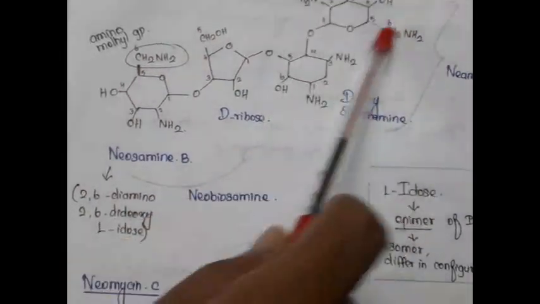Here the parent for this one is D-glucose, whereas the parent for this one is L-idose. L-idose is an epimer of D-glucose. Both have similar structure. Actually they are isomers, but they differ only in configuration. So the parent for this one is D-glucose and for this one is L-idose. That's why it is called 2,6: the second and 6th positions have NH2 group. So 2,6-diamino 2,6-di-deoxy L-idose. So Neomycin B is otherwise called 2,6-diamino 2,6-di-deoxy L-idose. For C it is D-glucose, same thing, but it is a D-glucose derivative.